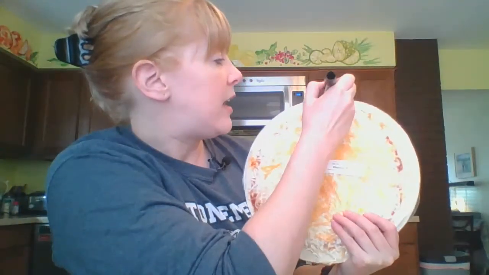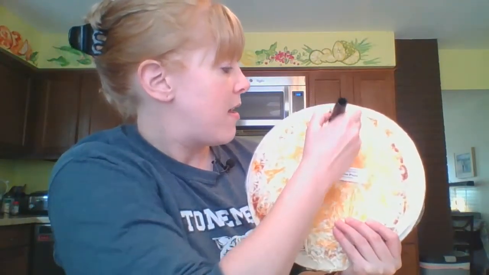So I usually cut my pizza into 8s. So when I'm cutting my pizza, I've got a marker here. There's plastic on here, so don't worry. I'm not putting ink into my pizza that I'm going to eat later. So I usually cut it down the middle.